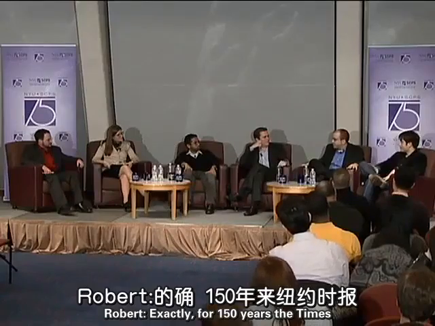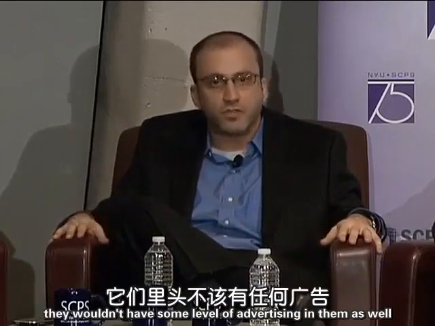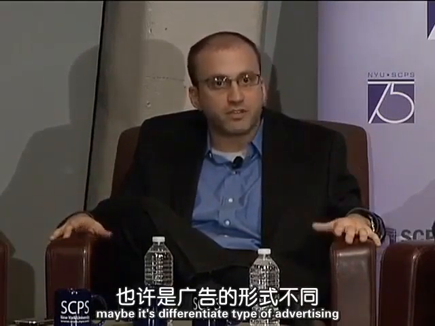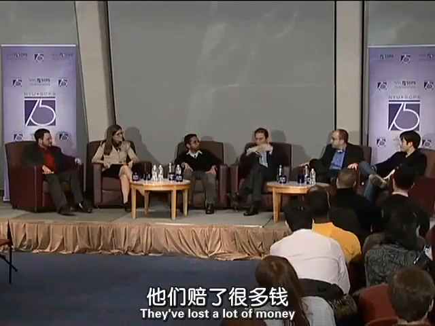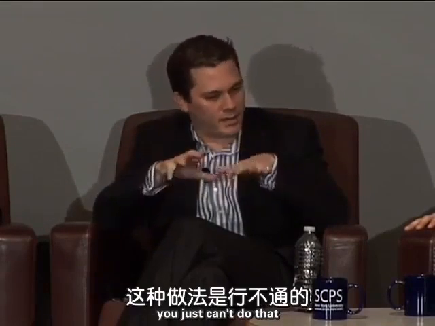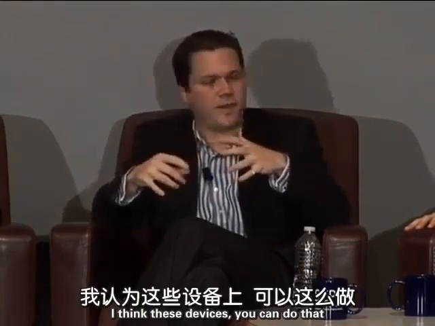That's the model. Exactly. For 150 years, the Times has existed as a print product with ads in it that people pay for either on the newsstand or with home delivery. And I would concur that as paid products, there's no reason to expect that they wouldn't have some level of advertising in them as well, though maybe it's a differentiated type of advertising or amount of advertising. And Murdoch's trying to go back, because they all lost all that money, and say, now we're going to charge for online. He just can't do that. And I think with these devices, you can do that, and he really should do that.